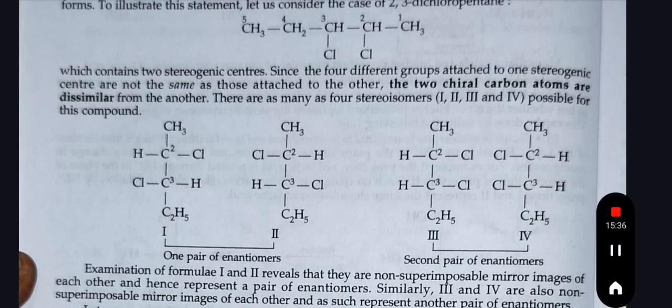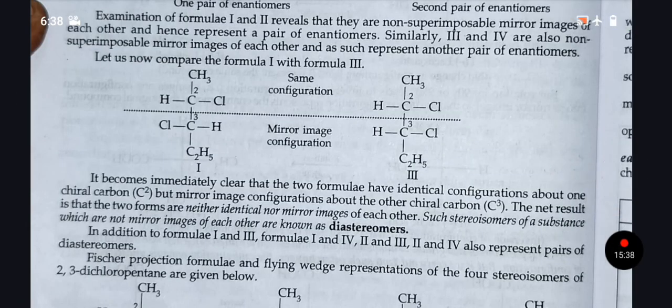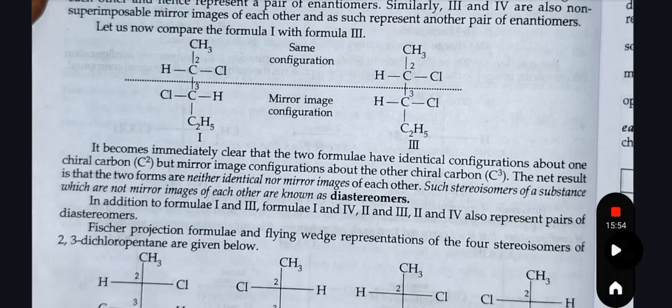Examination of Formula 1 and 2 reveals that they are non-superimposable mirror images of each other, hence represent a pair of enantiomers. Similarly, 3 and 4 are also non-superimposable mirror images of each other and as such represent another pair of enantiomers. Let us now compare Formula 1 with Formula 3.